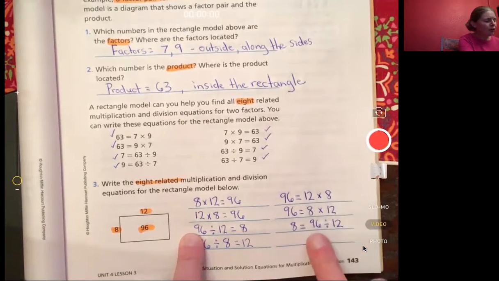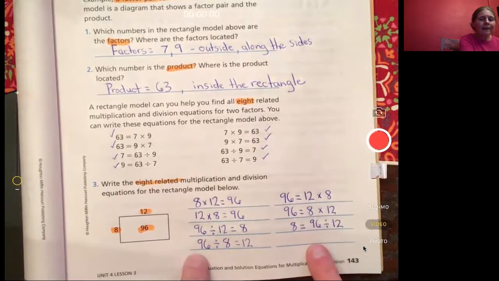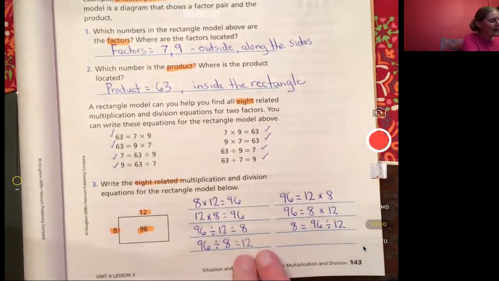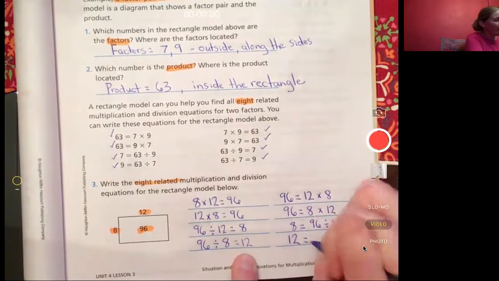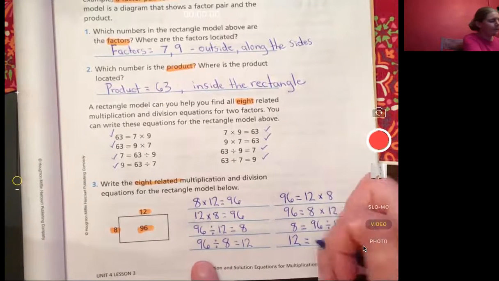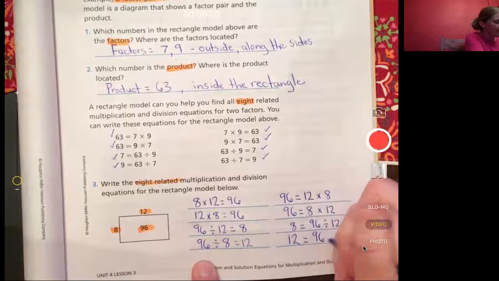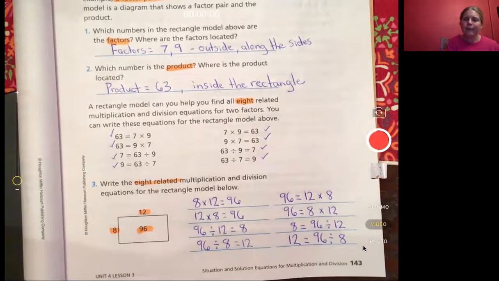Okay? So make sure that this part starts with the total, the product. Okay? And then finally, again, I'll just take the other factor, 12 equals, again, I can't say 8 divided by 96. That doesn't make sense. I start with the total, 96 divided by 8. And there you have your 8 equations.